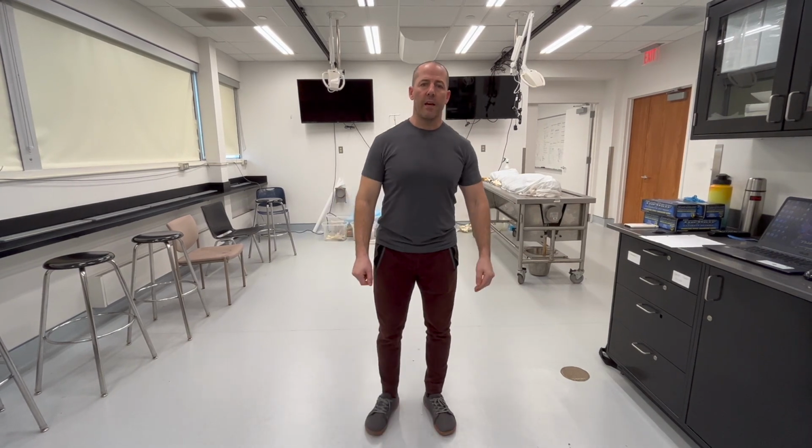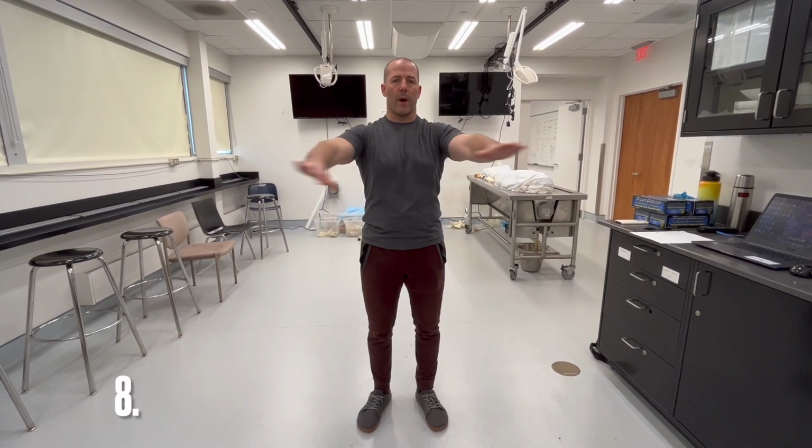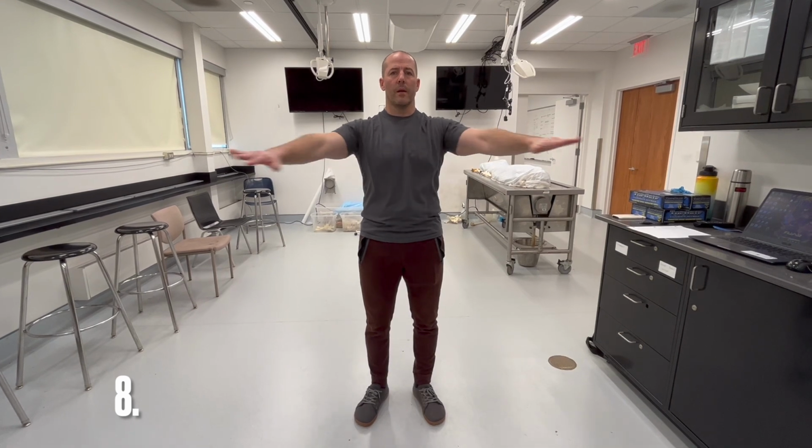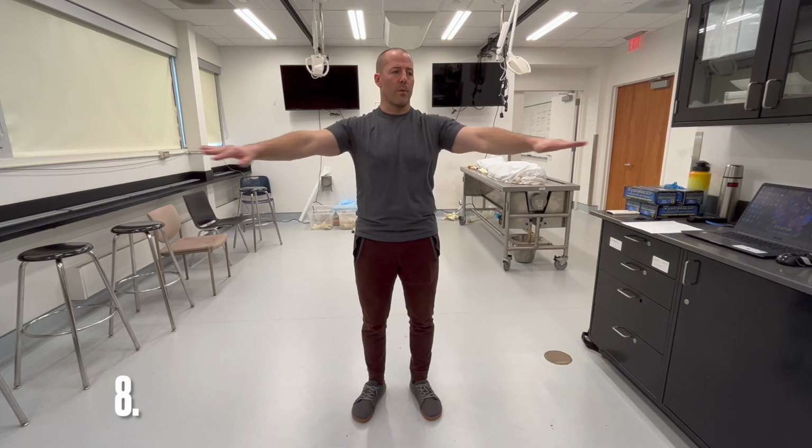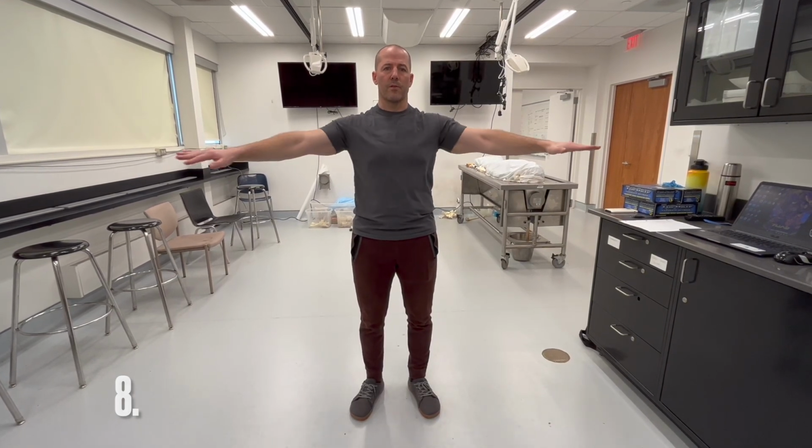Number eight, if I move my arms in this direction, I want you to tell me what plane are my arms moving through? What plane are my arms moving through if I'm moving in this direction?